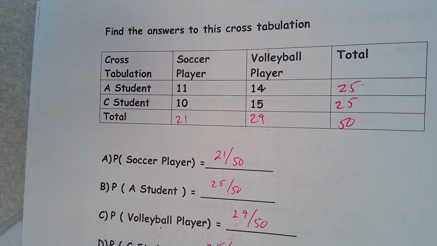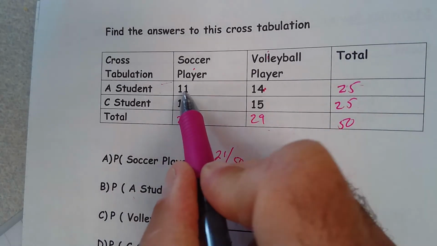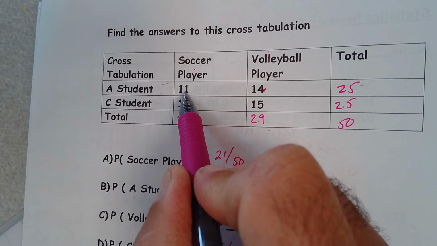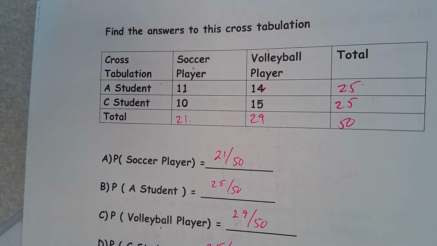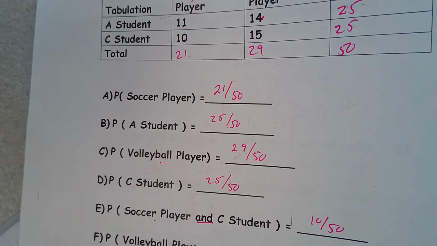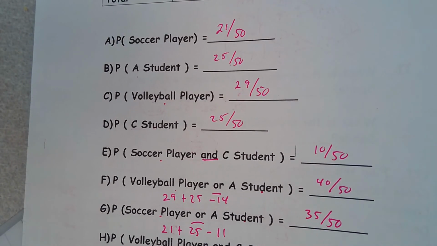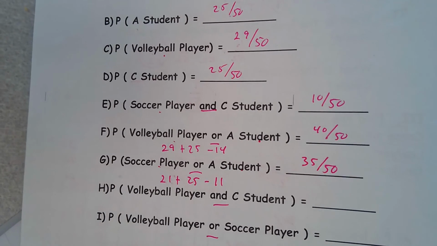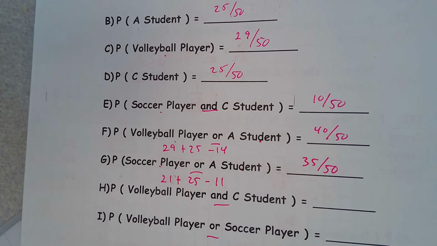Now, soccer player or an A student. Soccer players, there were 21. A students, there were 25. And we want to subtract away the 11 soccer players who are A students. We don't want to count them twice. So that would be 35 out of 50. And then for the last two, volleyball player and a C student, the intersection of those two is 15 out of 50.